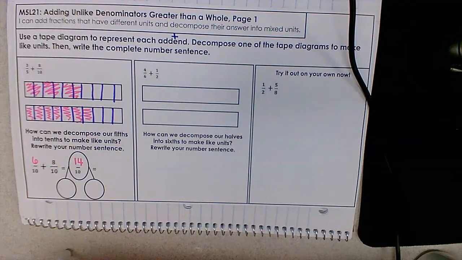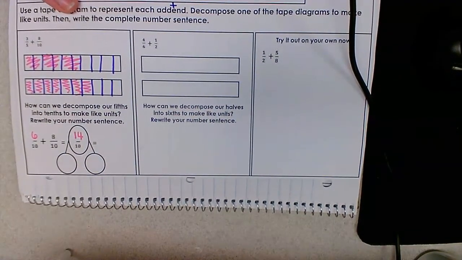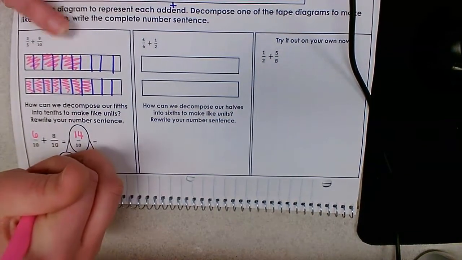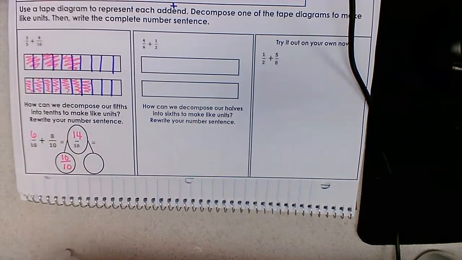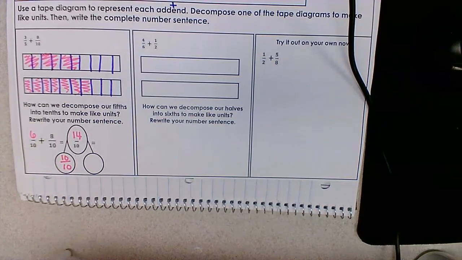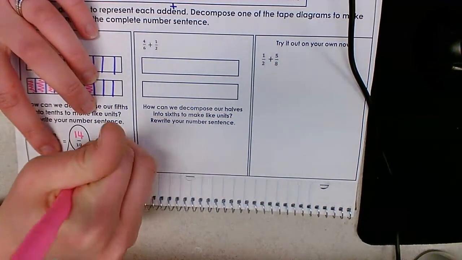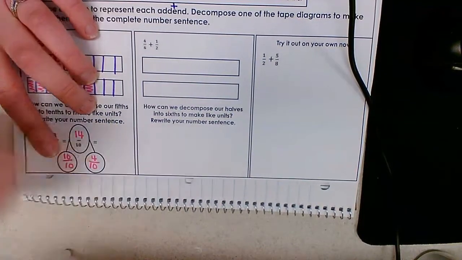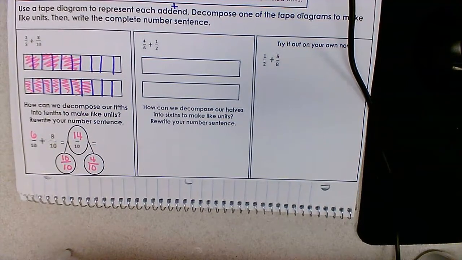Right now, this is an improper fraction, which means that our numerator is greater than our denominator. So we're going to pull out one whole group and see what's left over. If I pull out one whole, that would be 10 out of 10 pieces, which leaves us with 4 more tenths, since 14 take away 10 equals 4.